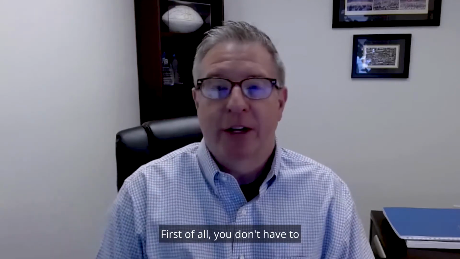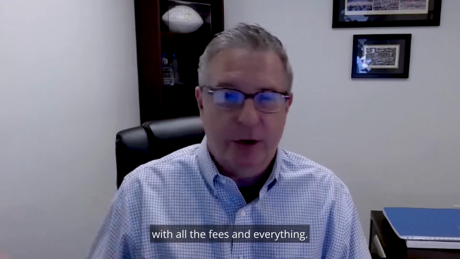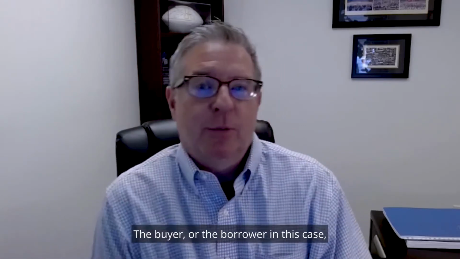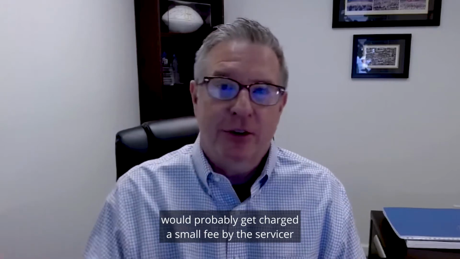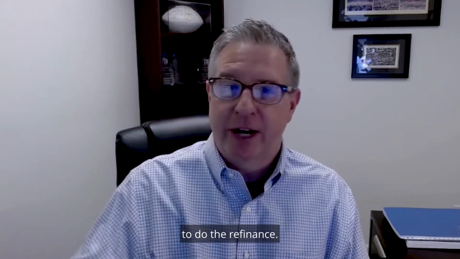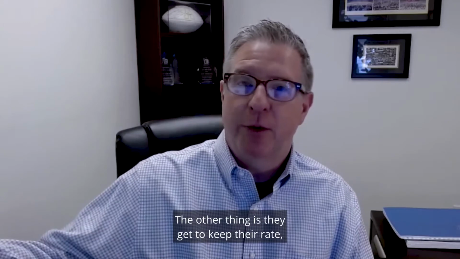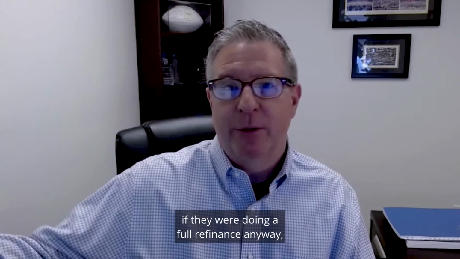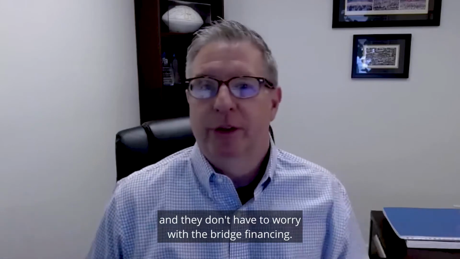First of all, you don't have to go through the whole refinance scenario with all the fees and everything. The borrower in this case would probably get charged a small fee by the servicer to do the recast. The other thing is they get to keep their rate, which may be lower than what they would get if they were doing a full refinance anyway. And they don't have to worry with the bridge financing.